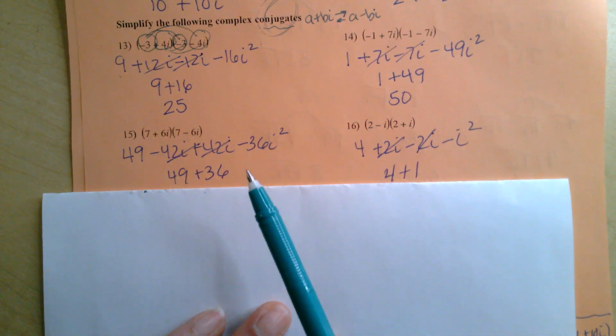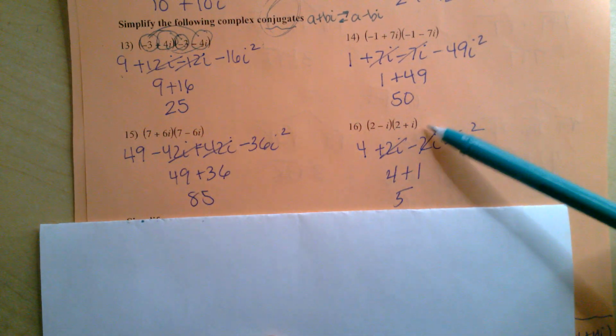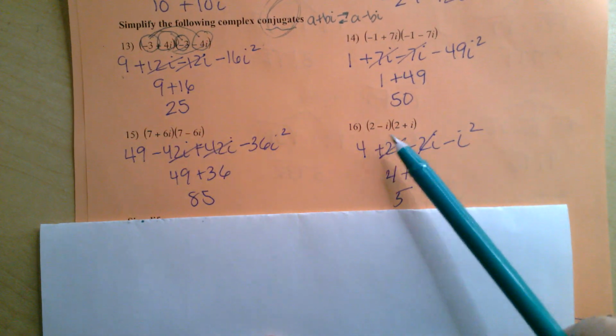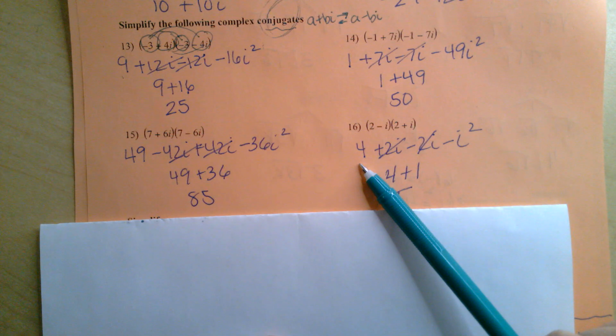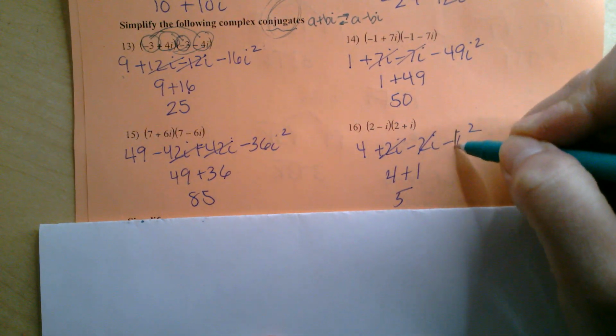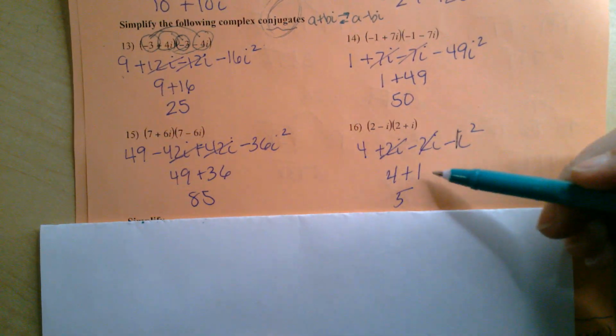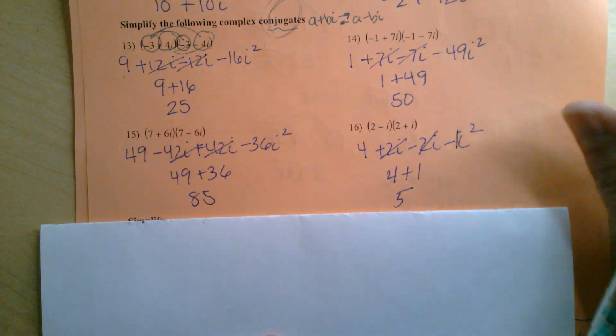49 minus 36i, so 49 plus 36, 85. Complex conjugates, 2 minus i, 2 plus i. 4 minus i squared. This is really a negative 1, remember, so it just gets changed to positive 1, so 4 plus 1 is 5. And there you have simplify.